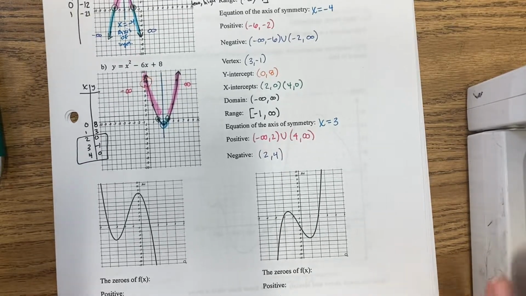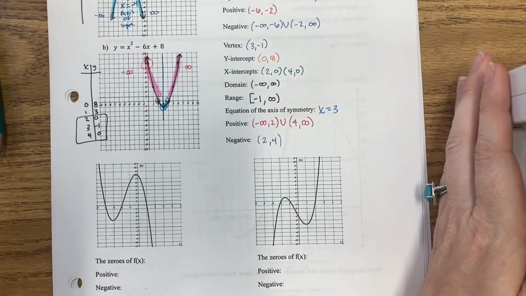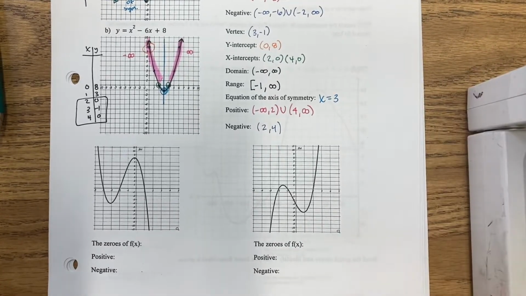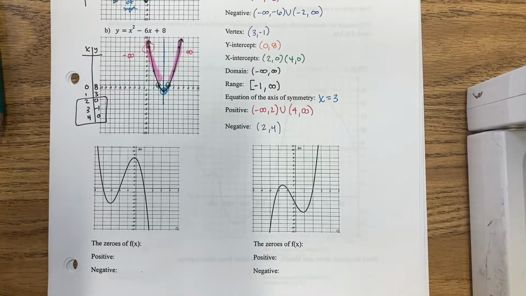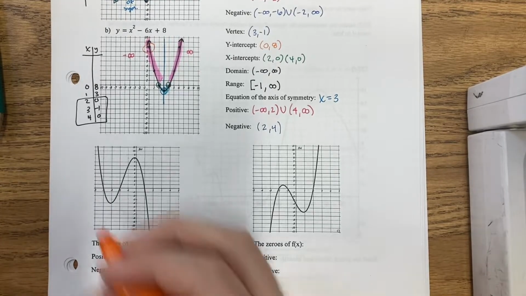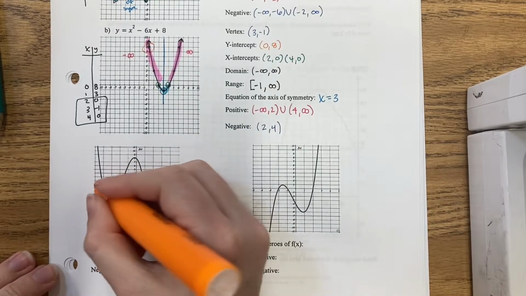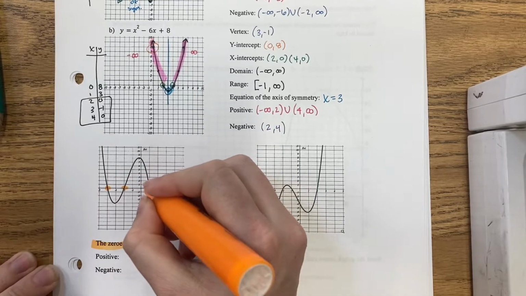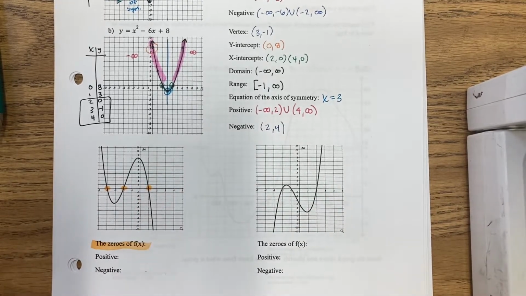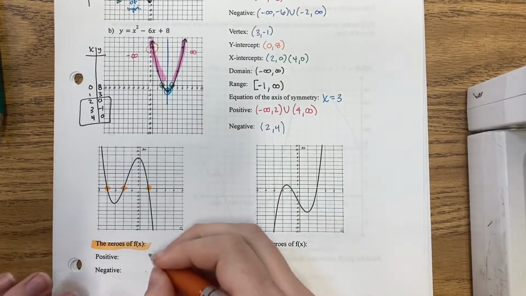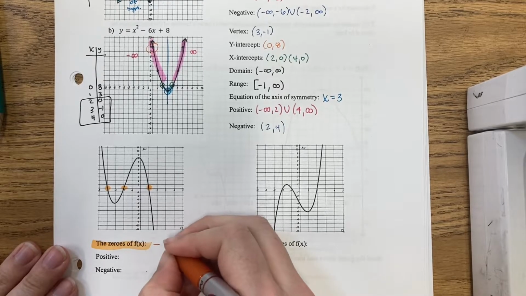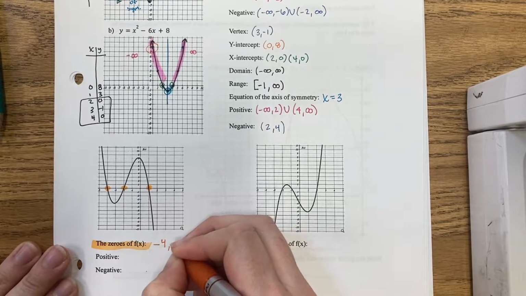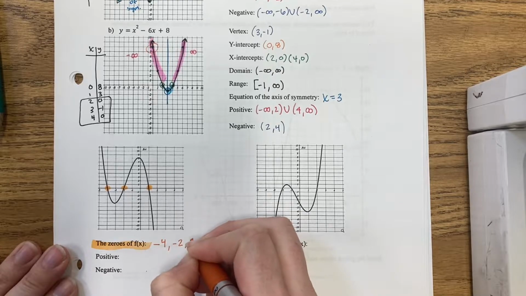Then next on your assignment you will be given a graph and have to find the zeros. Let's see, let's use orange. Okay, these are my zeros. Rather than listing them as a point on this question on your homework, you're going to just make a list. It touches at -4, it touches at -2, and it touches at +1.